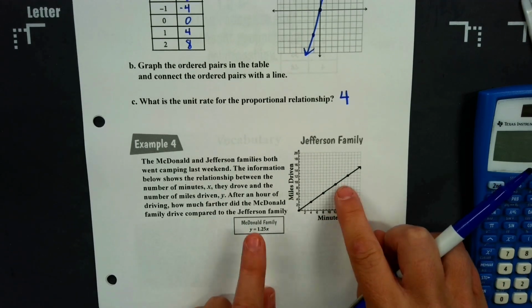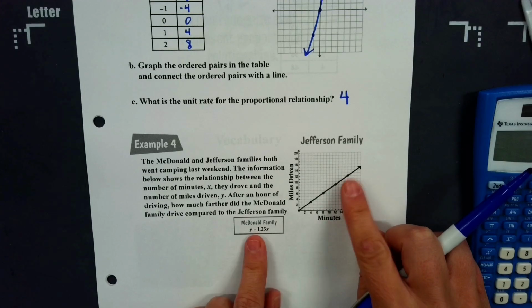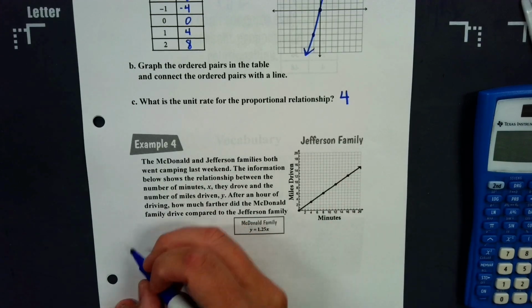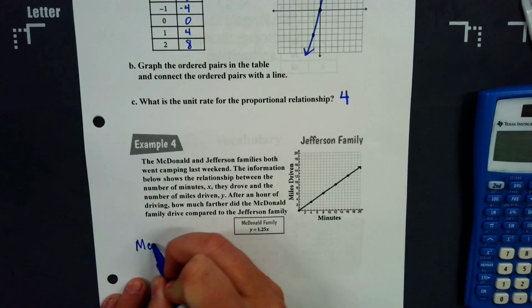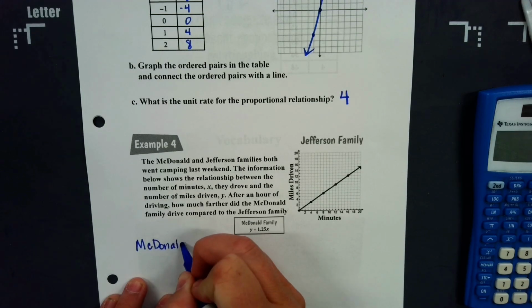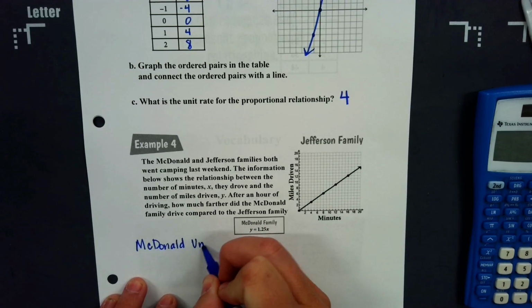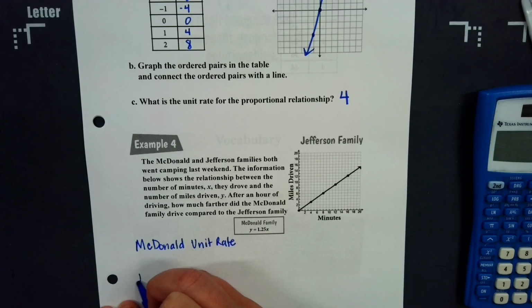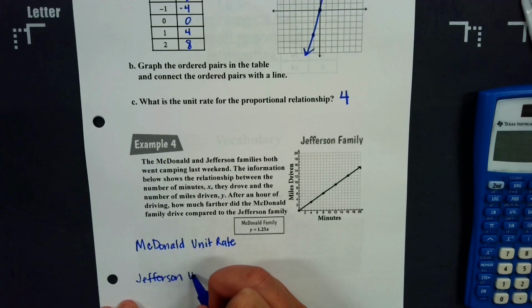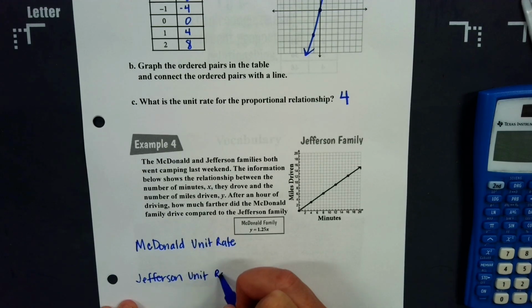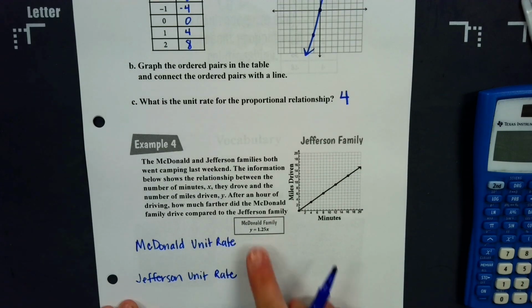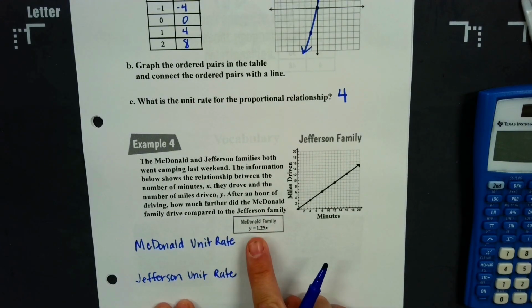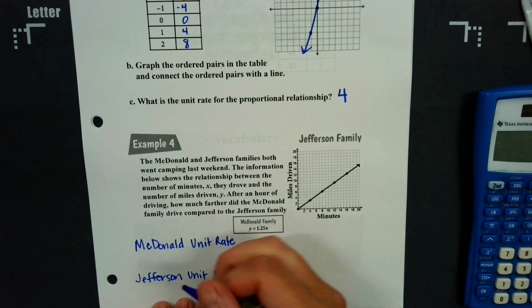So see, we've got 2 things here, right? So we kind of got to organize this. Here's my McDonald family, right? What's their unit rate? What's in the M spot? 1.25.